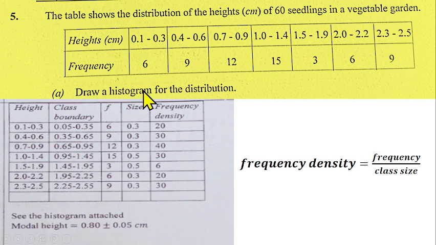You have to draw a histogram for the distribution. Now, the majority of the students represented the height in this format, which is talking about the class interval. You have been given that, and you write that vertically like this. Then to draw histograms, we need class boundaries. We don't need the class interval to draw a histogram.